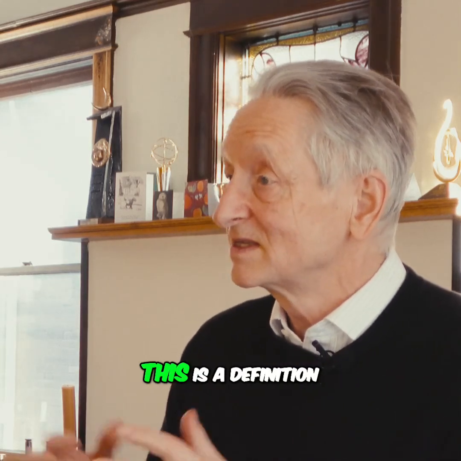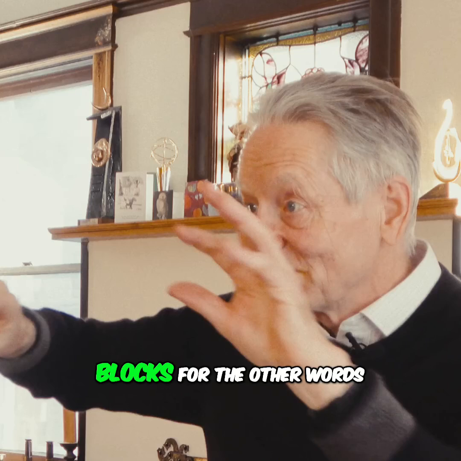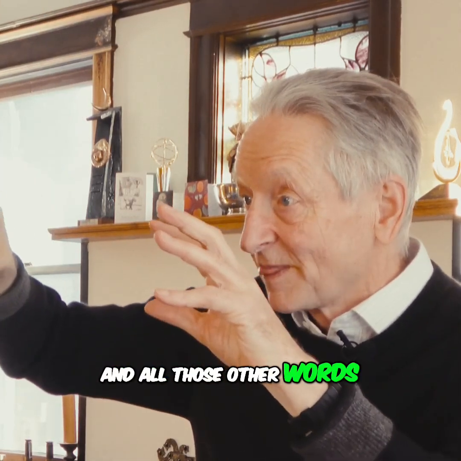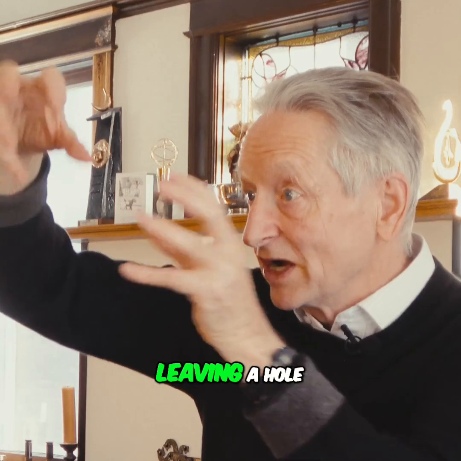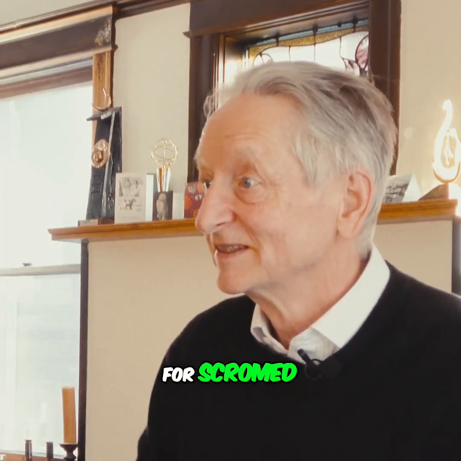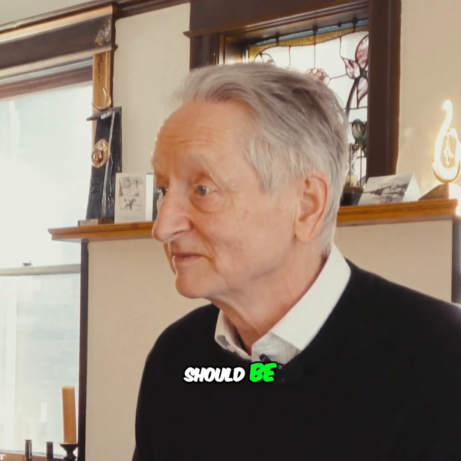And nobody's telling you this is a definition of scrommed. It's just that all the other Lego blocks for the other words, she and him, and all those other words, adopt shapes that fit together nicely, leaving a hole. And that hole is the shape you need for scrommed. So now that's giving you the shape that scrommed should be.